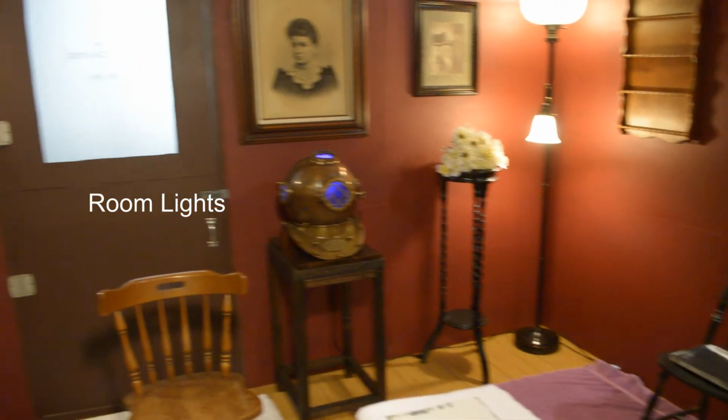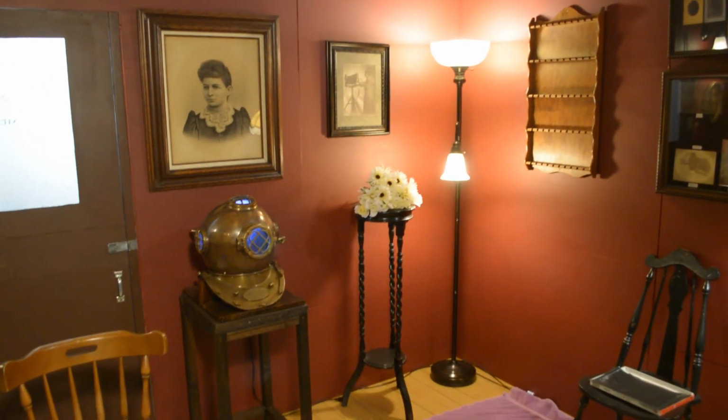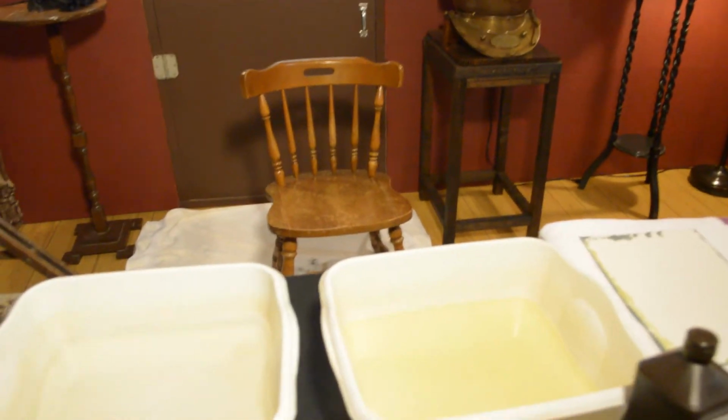Now as you can see, I just have some of the room lights on. It's not too bright in here. I definitely don't want sunlight coming in here and exposing this print any further.